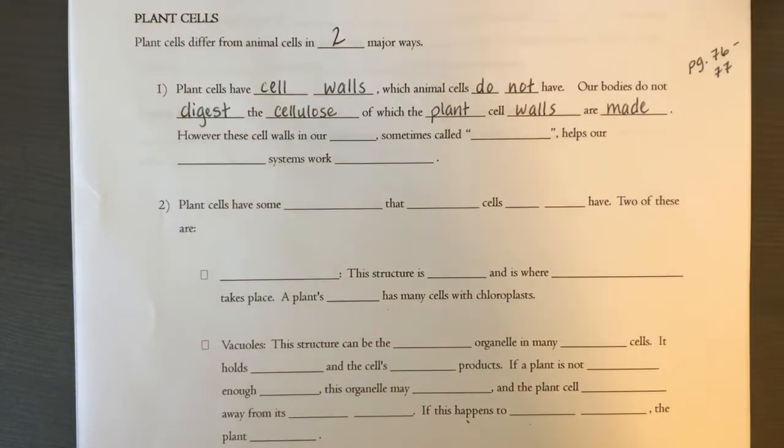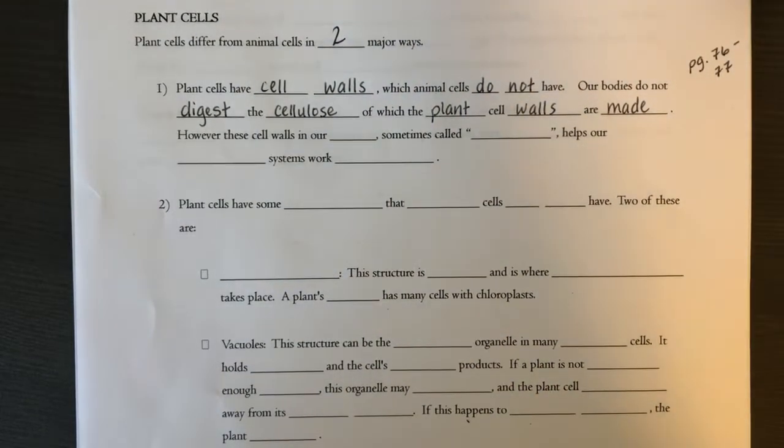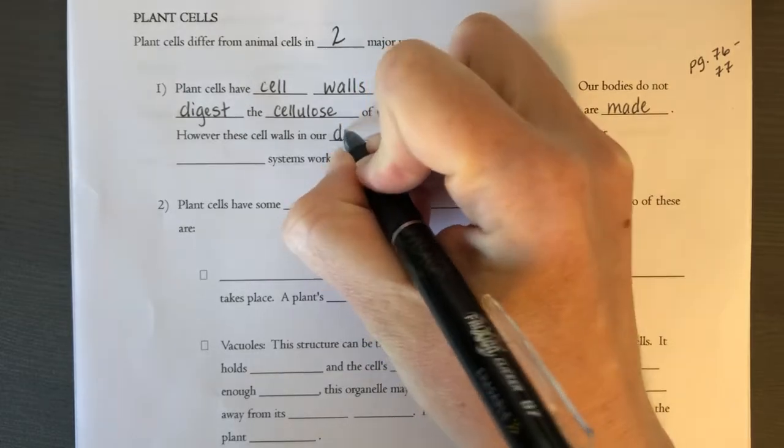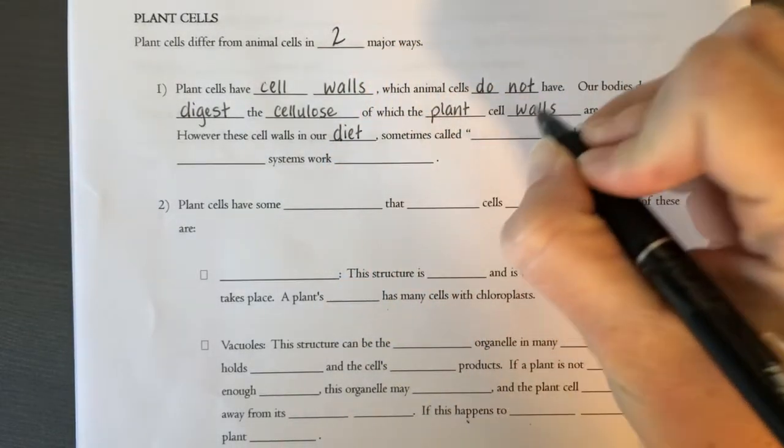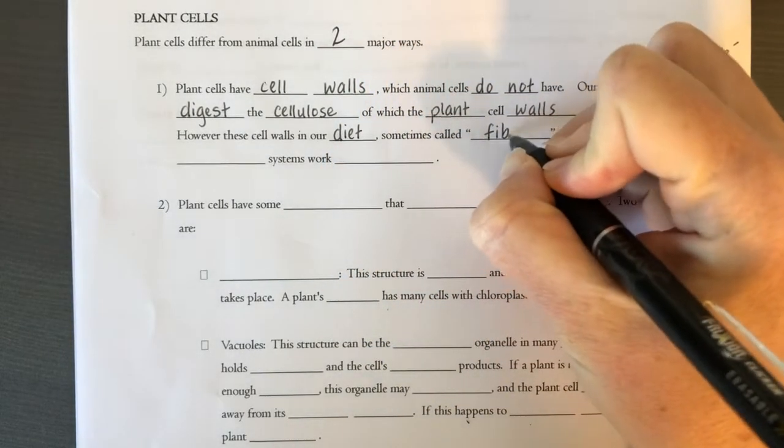However, those cell walls are really important for your diet. So eating vegetables and fruits and whole grains are important because of all that cellulose that's in the cell walls. In our diet, we call these cell walls that we can't digest fiber.